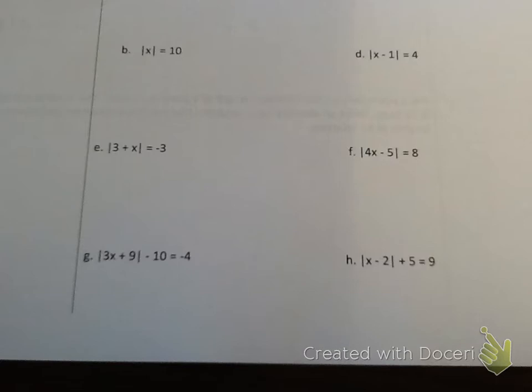I did have another. Okay, letter E. Here we have our absolute value equals a negative, so there's no solution.